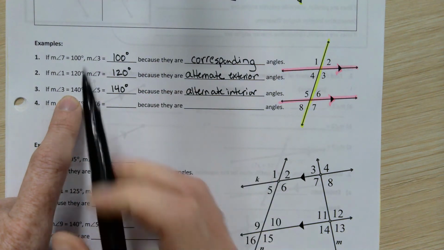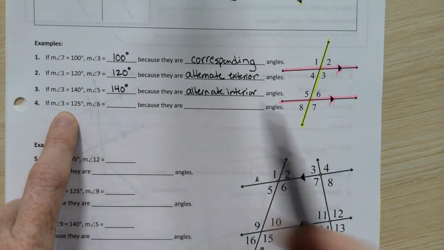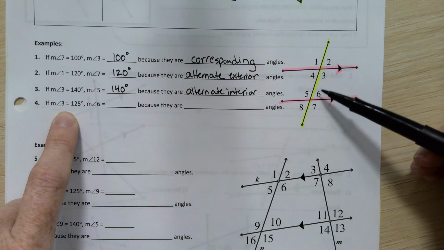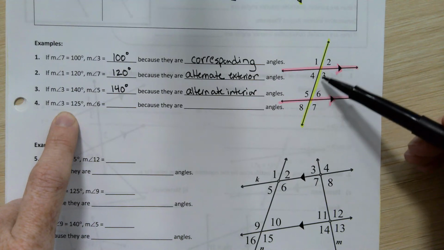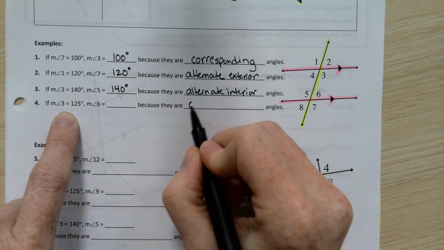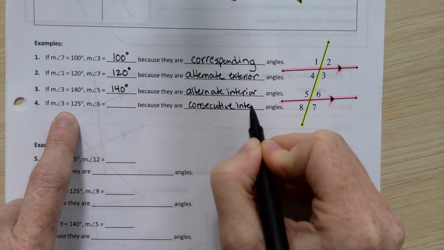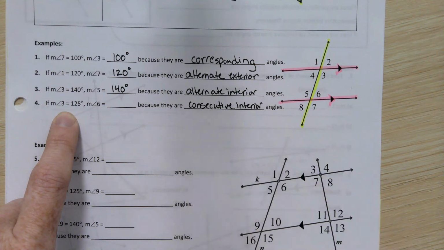Now before you think this is smooth sailing and everything's just always going to match, remember we have one type of angle, angle 3 and angle 6, that are on the same side of that transversal but are both interiors. We called those consecutive interiors, and those angles are not equal.